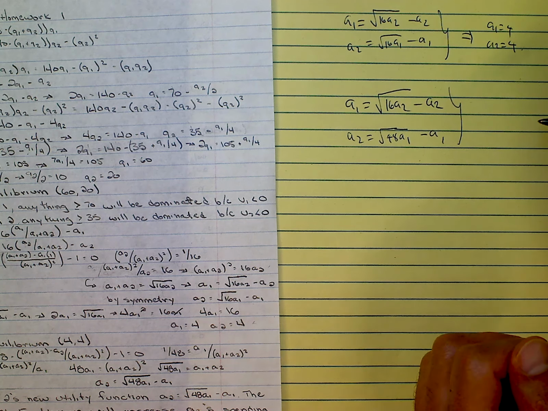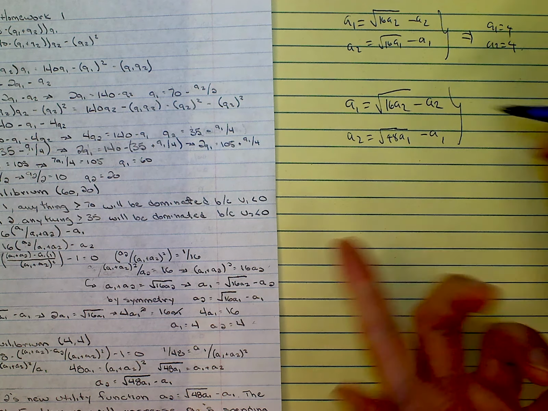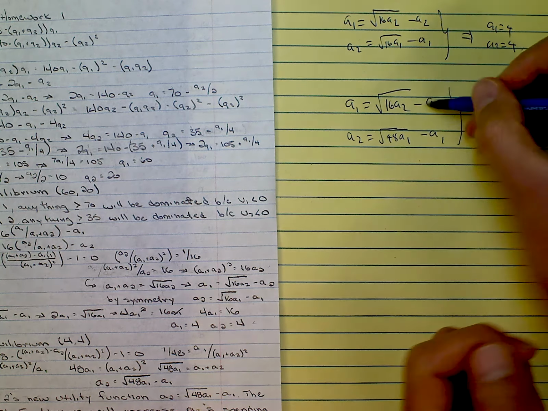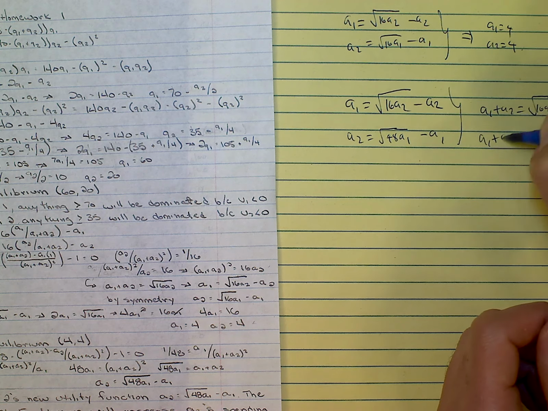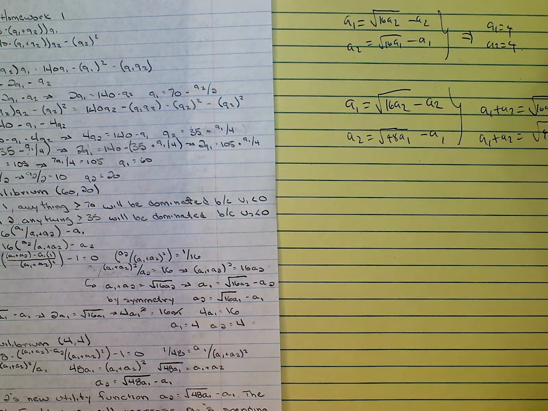How would you do that? The easiest way by far is to bring this on this side: you have a1 plus a2 equals square root of 16a2. Over here you have a1 plus a2 equals square root of 48a1. Then set those equal to each other. So a1 and a2 are not necessarily the same, but you can kind of work it out. I understand that. I think those are all the questions I had.